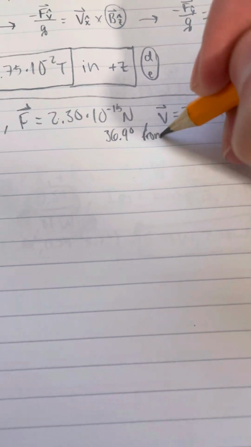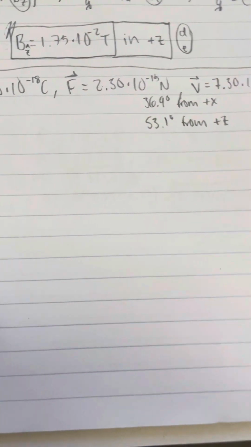So I'll just write it right beneath here. 36.9 from positive x, and 53, again to sum to 90 degrees, 53.1 degrees from the positive Z axis. And the question is asking us to find the magnitude of the magnetic field.